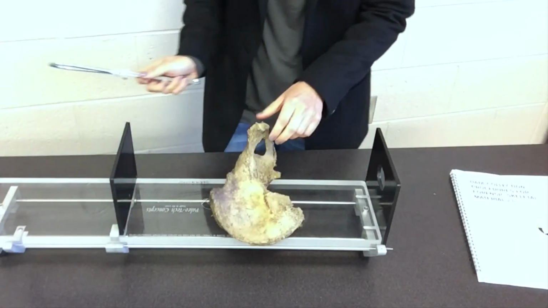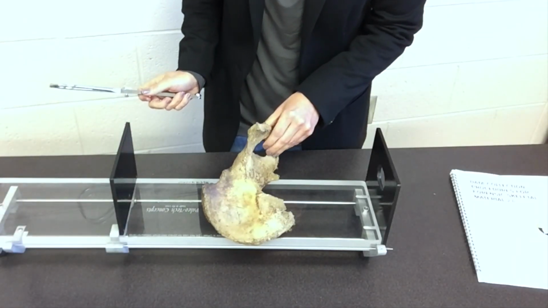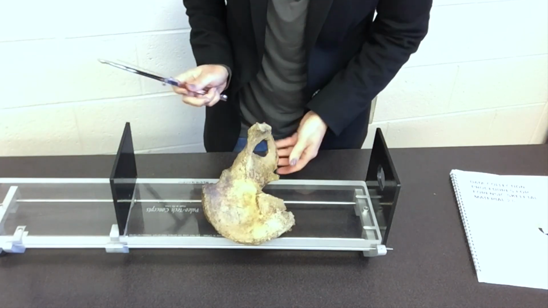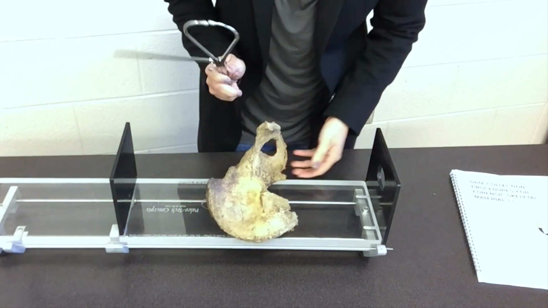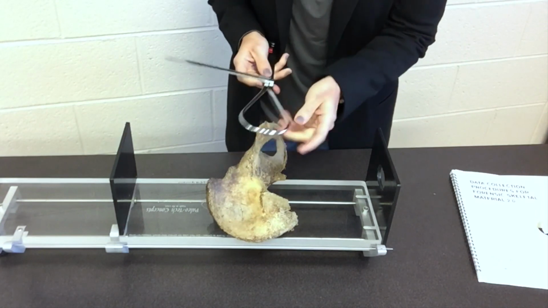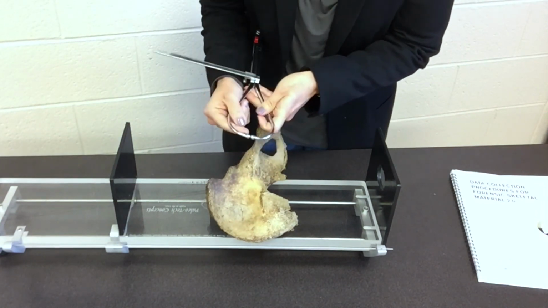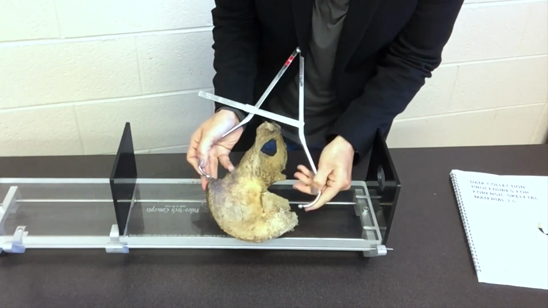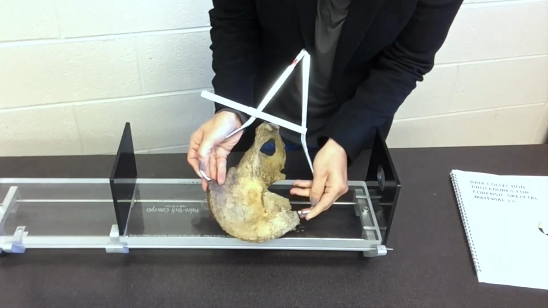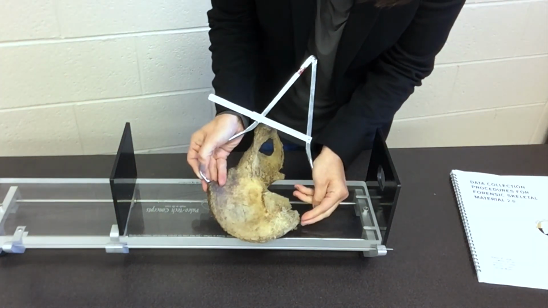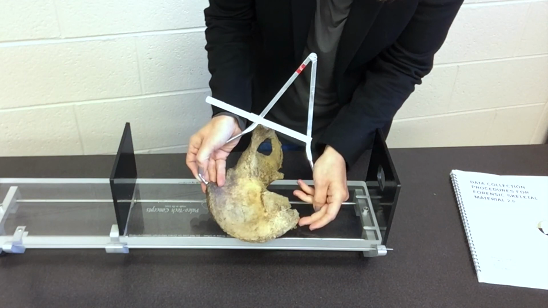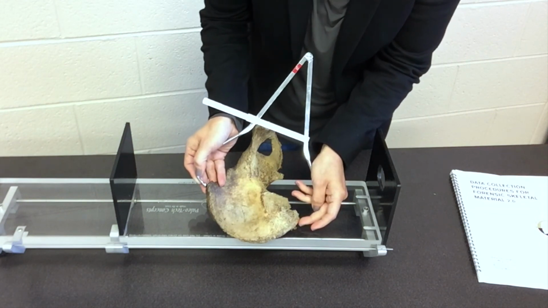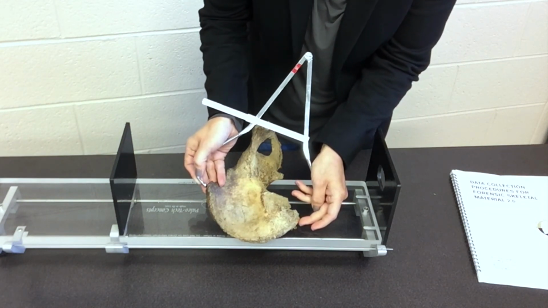To take the maximum iliac breadth, you can set the bone on a surface. I've just set it on my osteometric board here, and use spreading calipers. And you want to go from the anterior superior iliac spine to the posterior superior iliac spine, making sure to obtain the maximum breadth of the ilium.